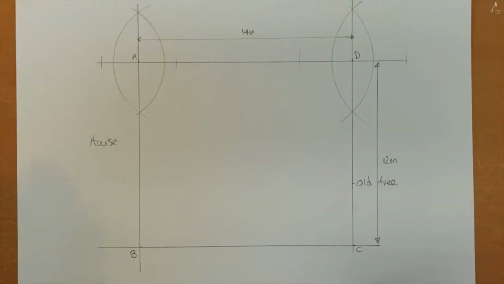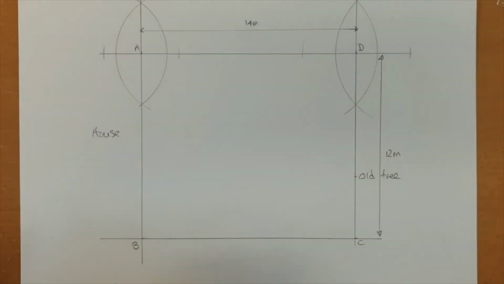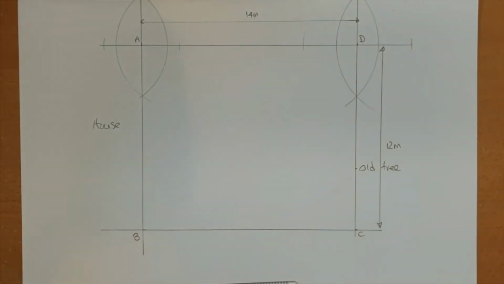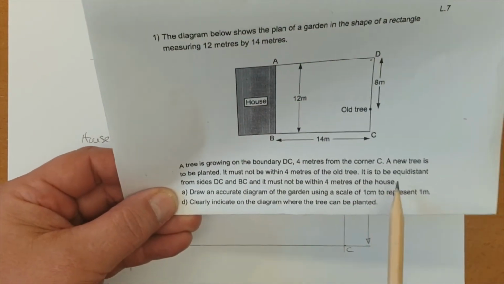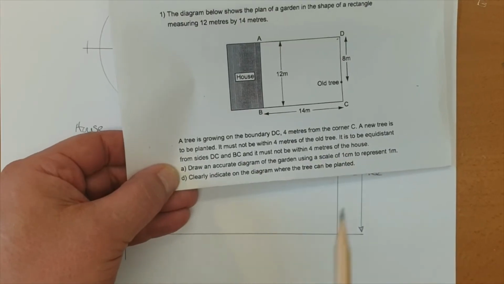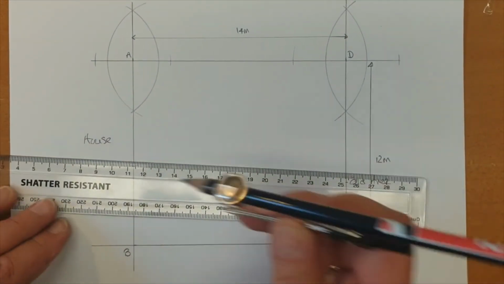Now in a GCSE exam, it's likely they would give you this diagram drawn accurately, but you can't guarantee it. So now I'm going to just obey the question. A new tree is to be planted. It must not be within 4 meters of the old tree. Right, so it can't be within 4 meters of the old tree. Well, we know what we're doing with this.